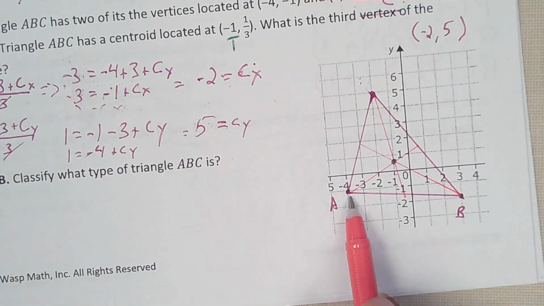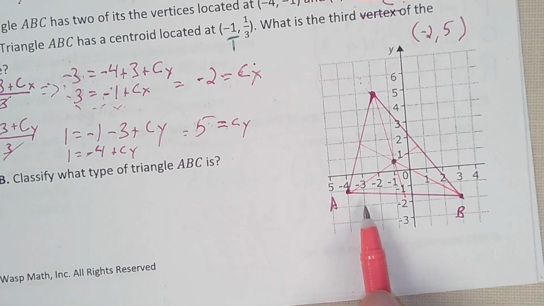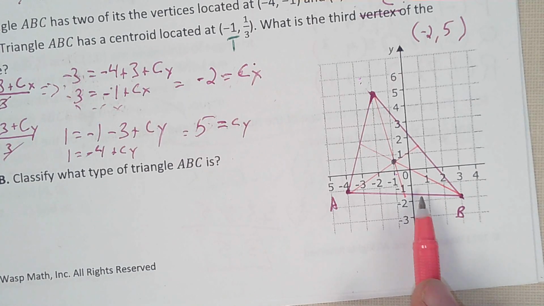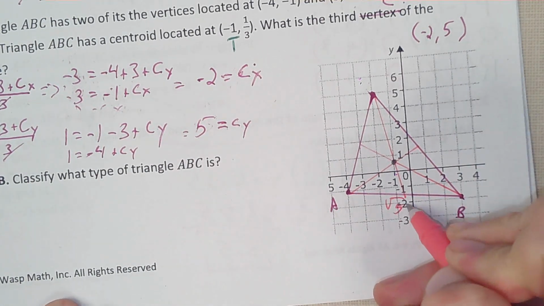This line segment length is, let's see, 1 and 7, so the square root of 50. 7 squared is 49, and 1 squared is 1, so that's the square root of 50.